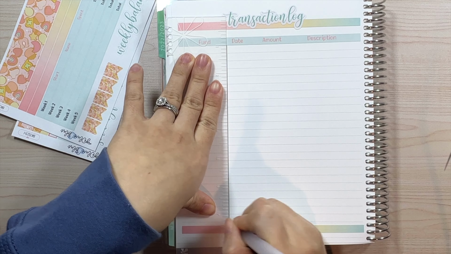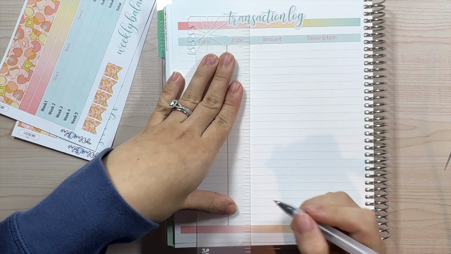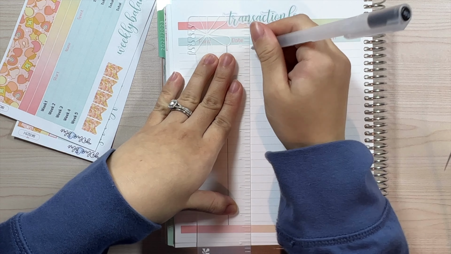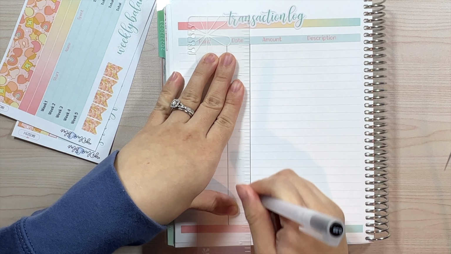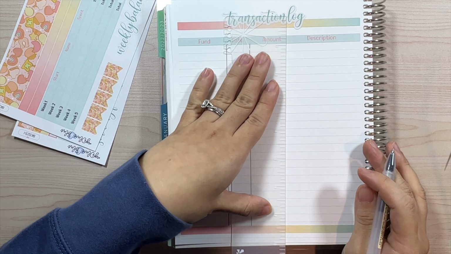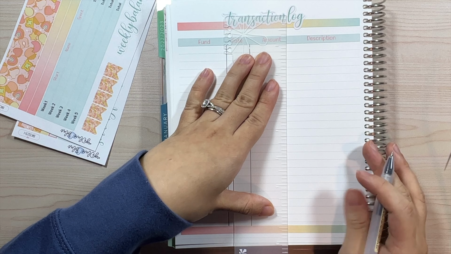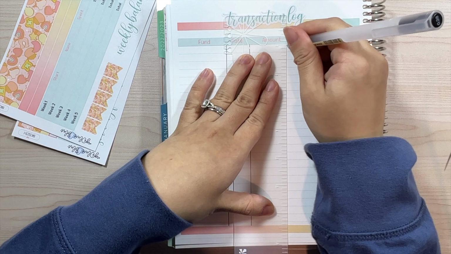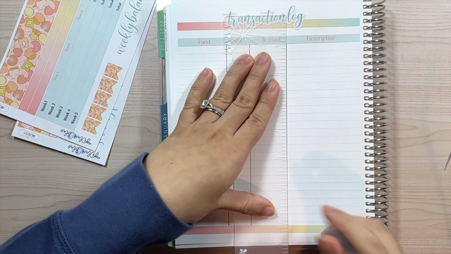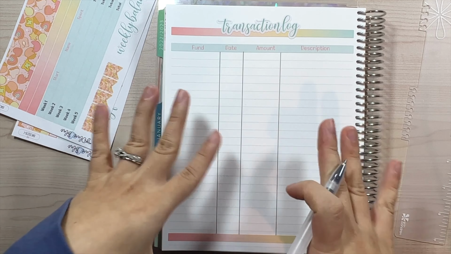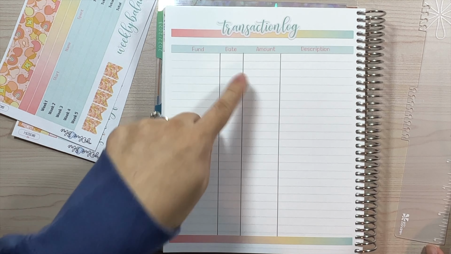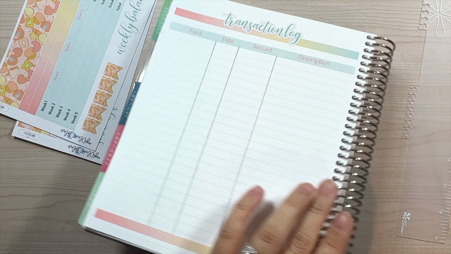But I wanted to talk about that just in case you guys are curious how I decide how much to add. I don't even pre-plan this. I just add whatever when I set this up with you guys. But that is my transaction log here. We have the fund, the date, and the amount in the description.